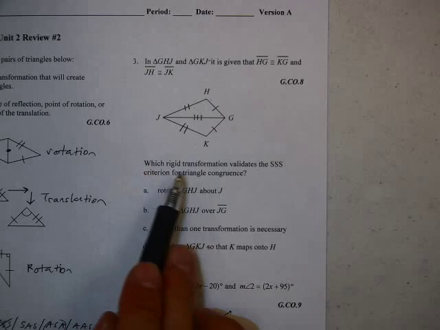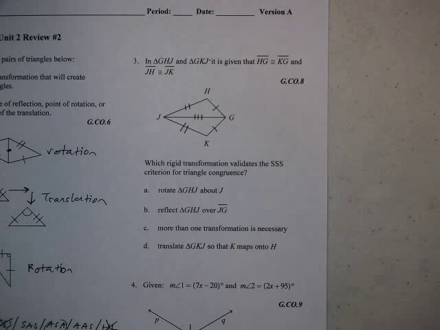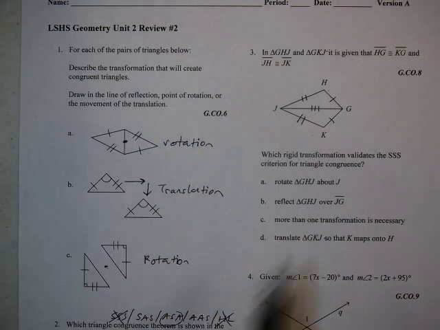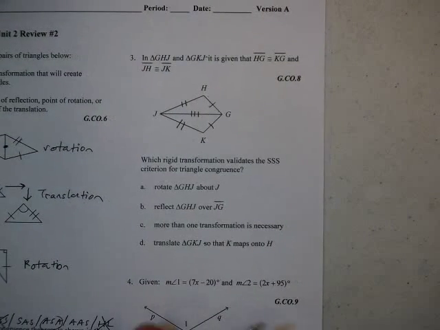It says, which rigid transformation validates the SSS criterion for triangle congruence? And basically what they're asking is, like in number 1, there's some move that gets the first triangle up top onto the second triangle on the bottom. In number 1, remember A, B, and C, there were no reflections. There were 2 rotations, there was a translation. This is now the time when we're using reflection.